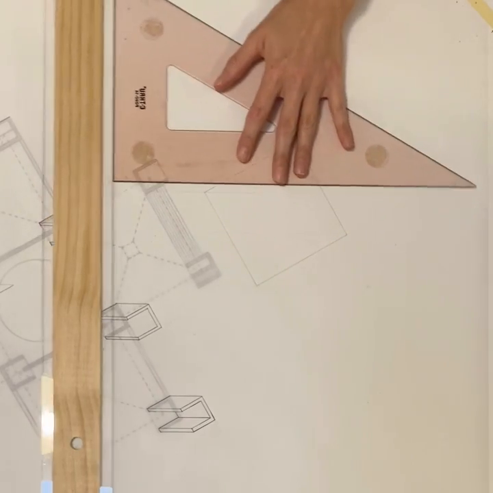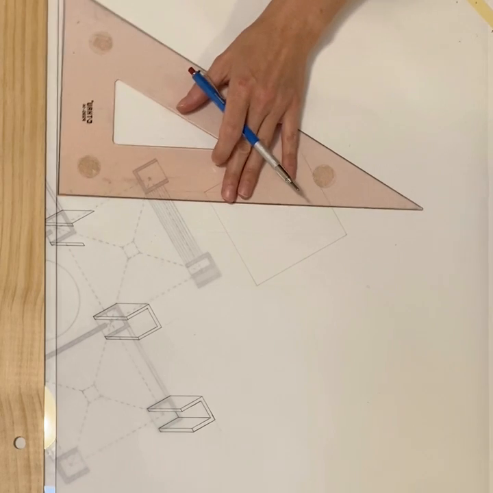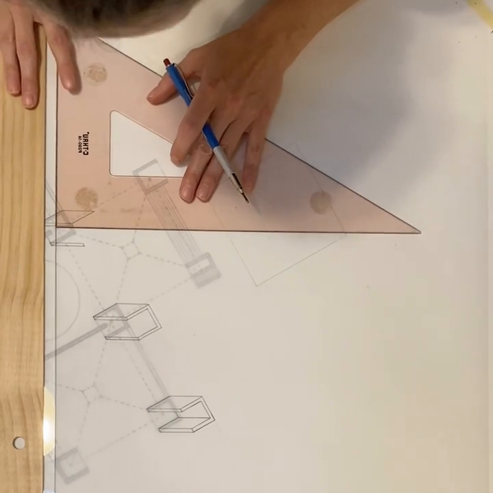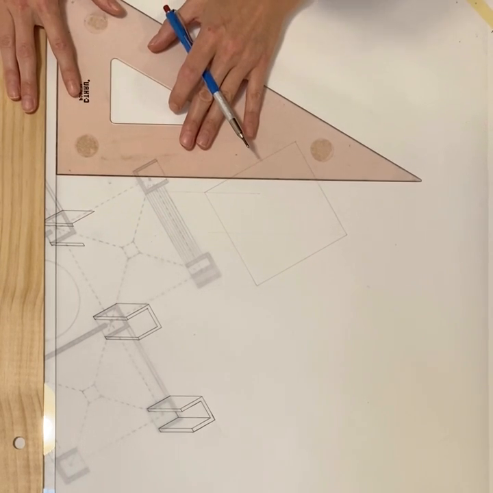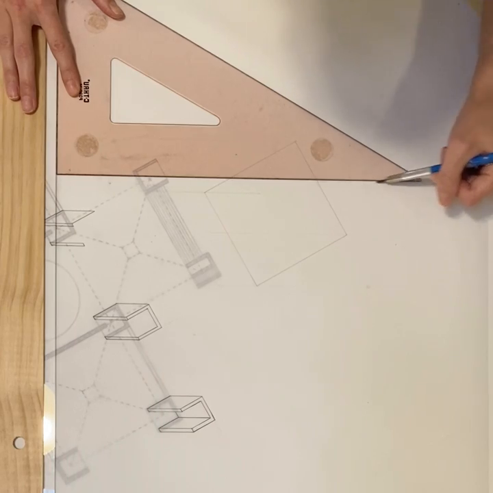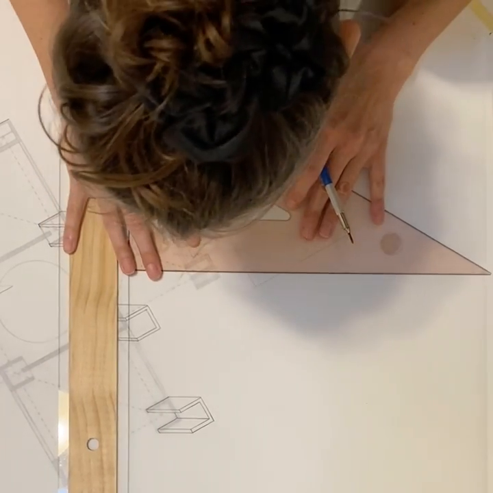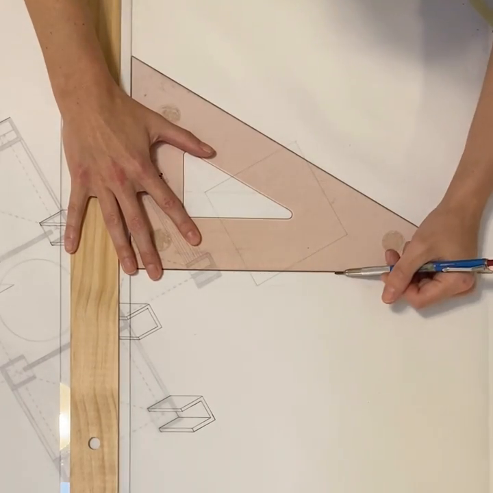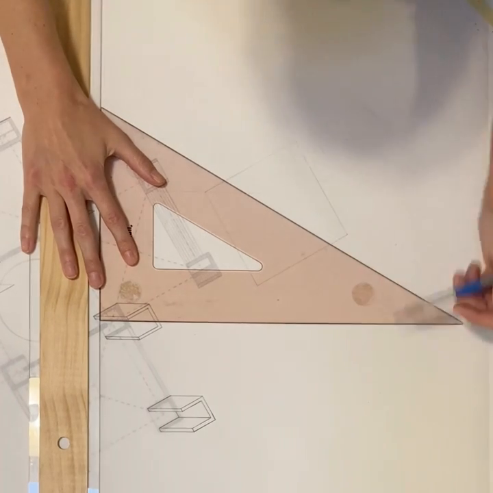So I'm going to, again, I already have some of these vertical reference lines drawn, right, because it's from that point. But I'm going to need this one here, so I'm going to draw that just outside of this, up. And I need this corner. I'm going to draw that up, and then this outside corner here.